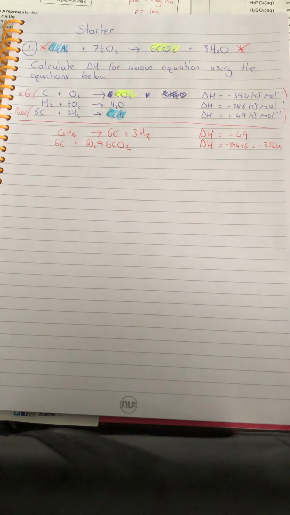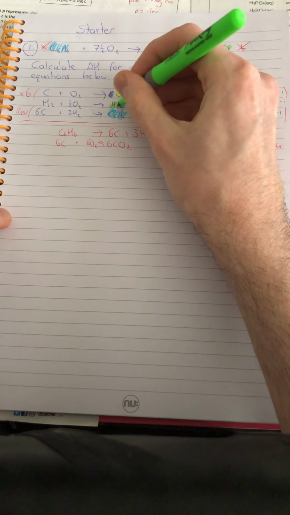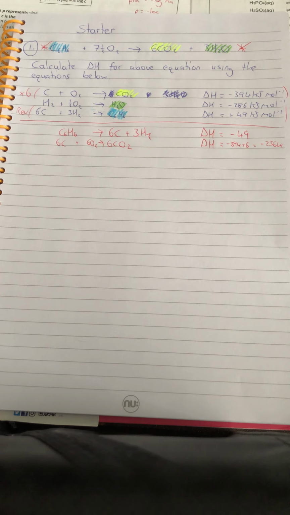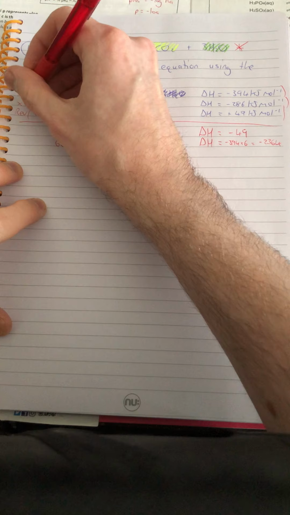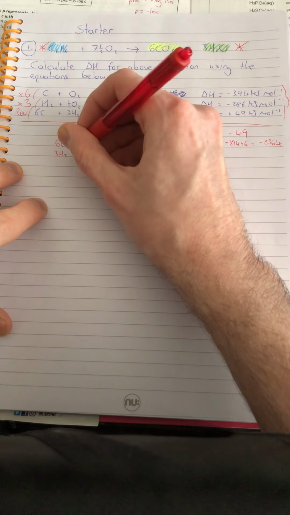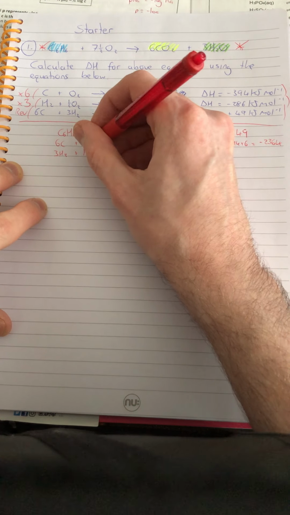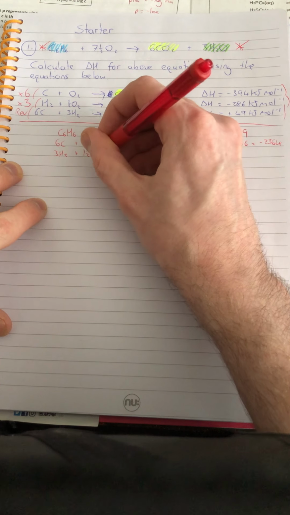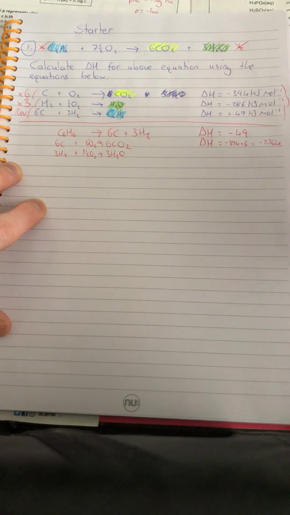Right, now we go on to the last one. So we have H2O. Okay, now where do we see H2O? We see it in the second. Now, is it on the same side? Yes, it is. Does it have the same number of moles? No, it doesn't. So what we have to do is the middle equation we times by 3. So it becomes 3H2, 3 times a half is 1.5, however you choose to write it, and that goes to 3H2O.